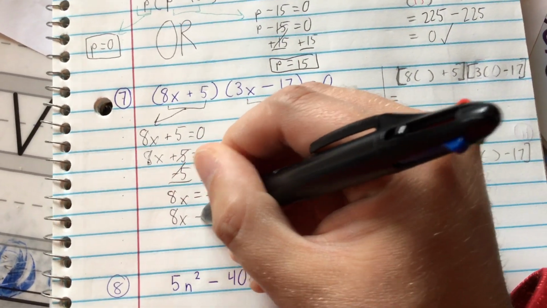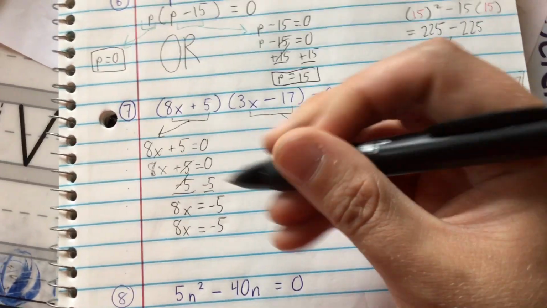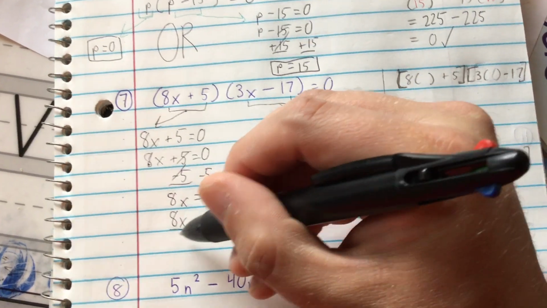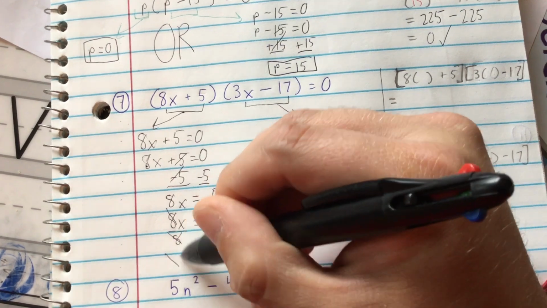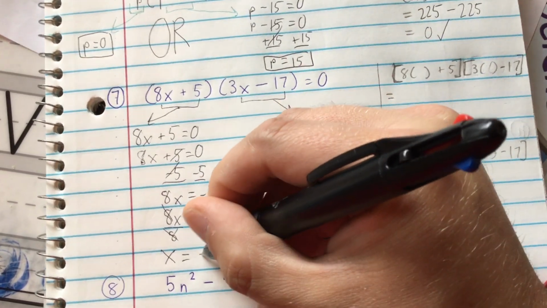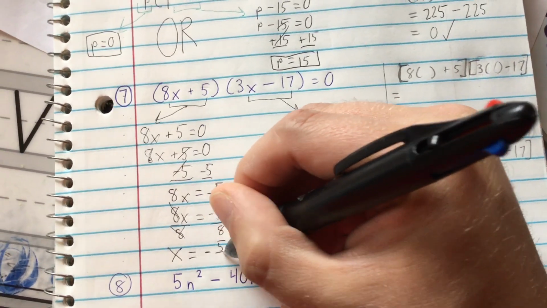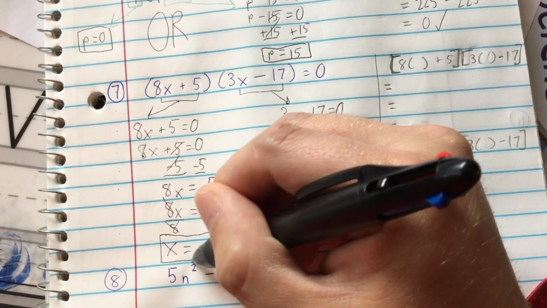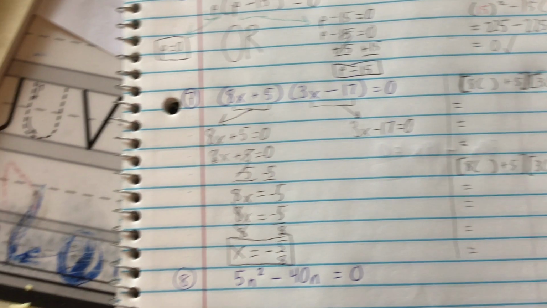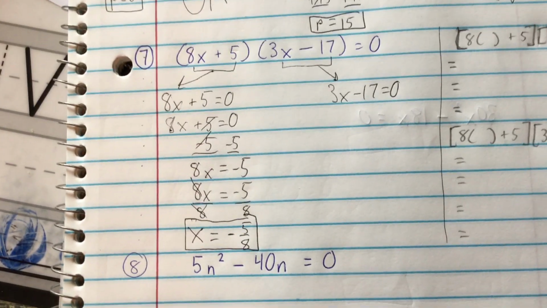And then 8x equals negative 5. I'm going to divide both sides by 8. So I get x equals negative 5/8. If you want to convert that to a decimal, because I know the decimal actually ends, be my guest. I just see a fraction and I just go good enough.